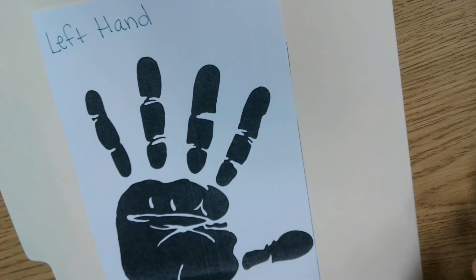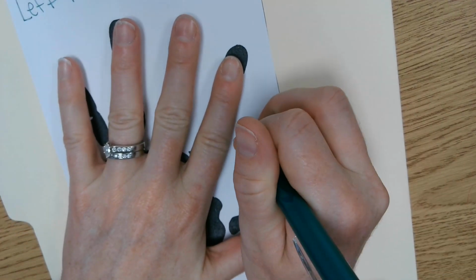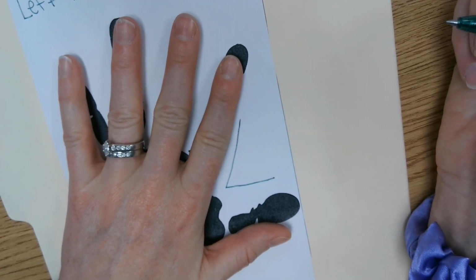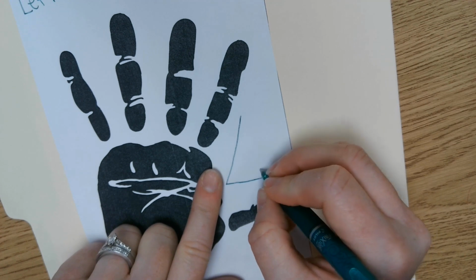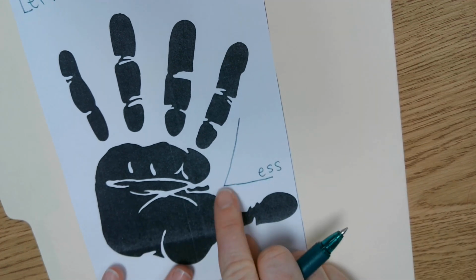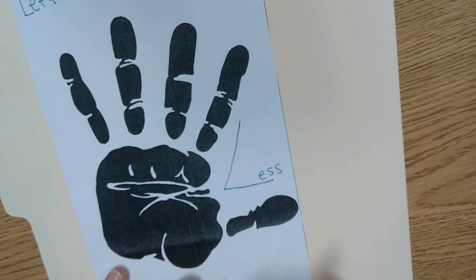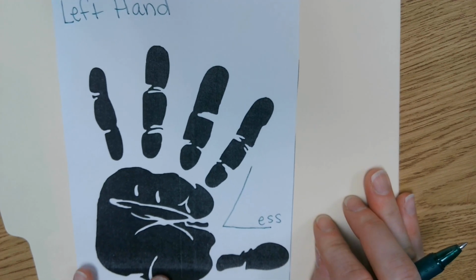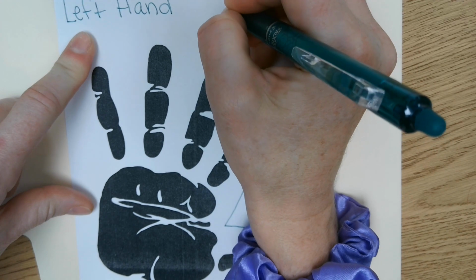And the reason I use a left hand is because if you look at your left hand, see how this makes an L? But it also makes a less than symbol. So go ahead and write the less than symbol, which is an L, and then add the ESS to make less. So left hand is less than.